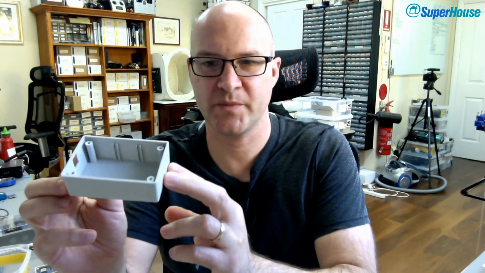So plastic project box, and it's got these stakes in the corners, and it's got these little mounting tabs on it. Now these boxes are reasonably cheap. Like, I can't remember the price, but you know, $2 or something. And smaller ones, which I'll show you in a second, might be 50 cents.